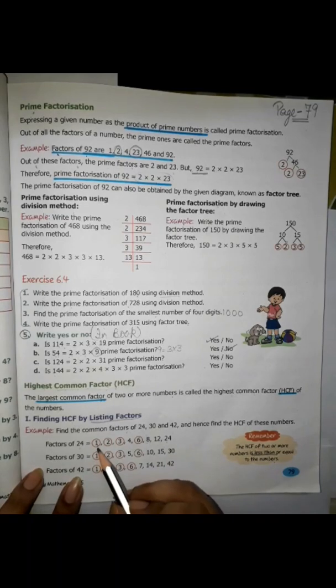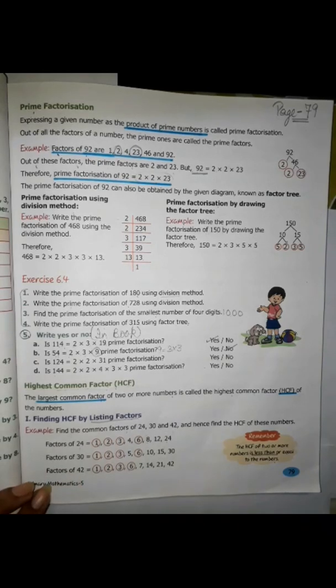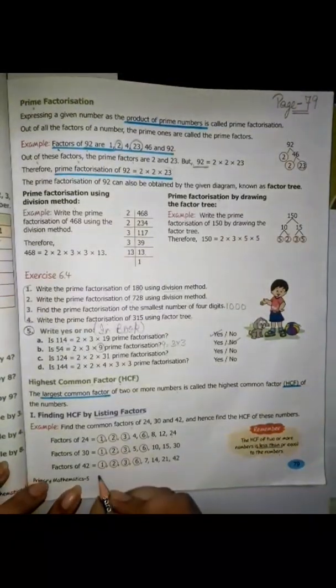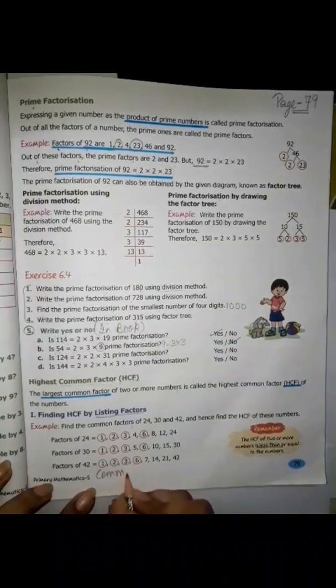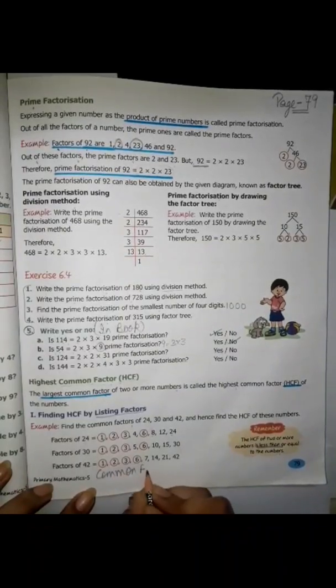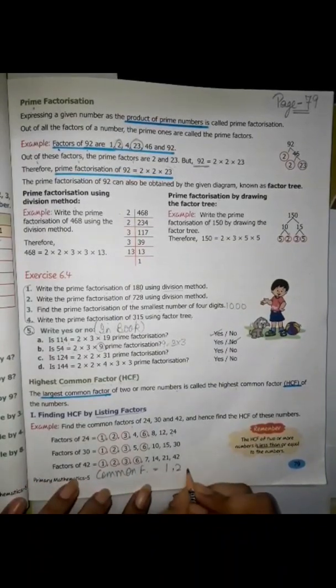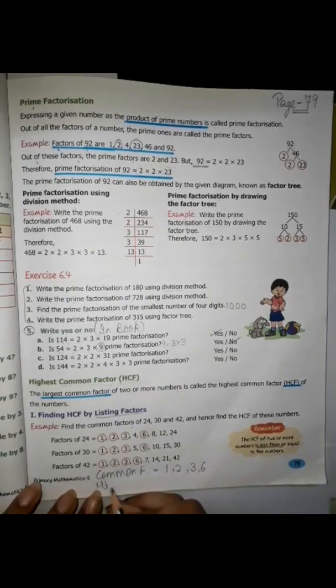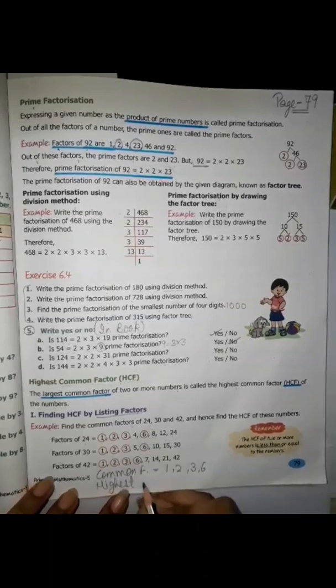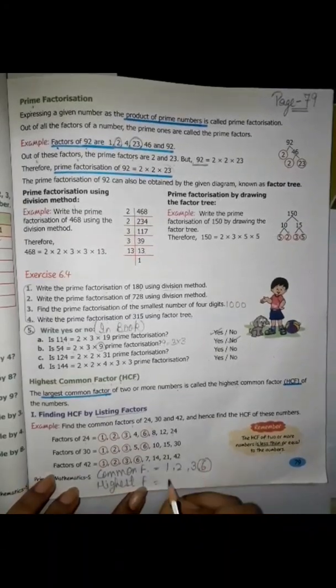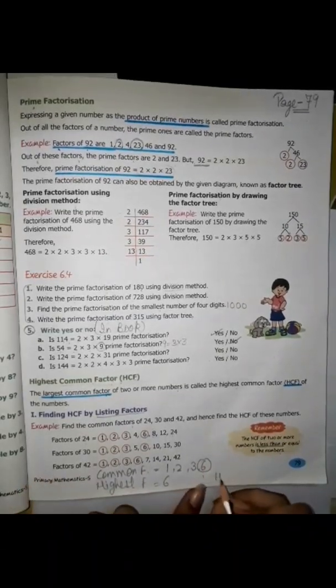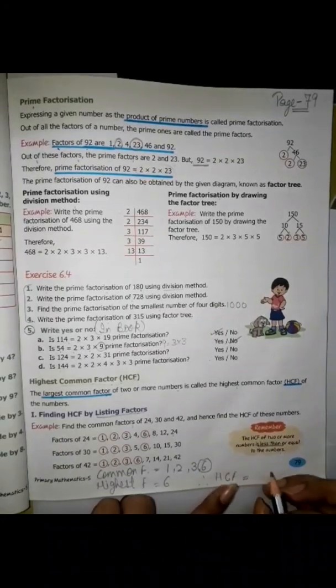Now see the common ones. 1 is common, 2 is common, 3 is common and 6 is common. Now children, below it we can see what the common factors are: 1, 2, 3 and 6. But which is the highest one? Highest factor is 6. So therefore HCF of this question is 6.